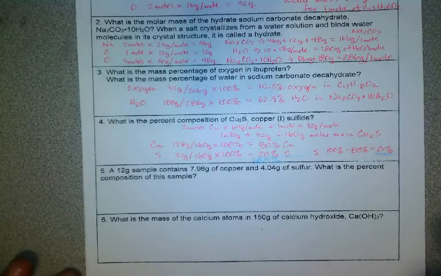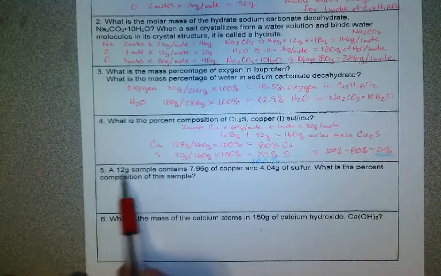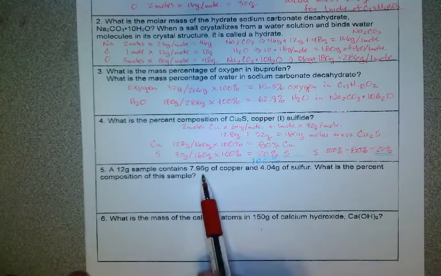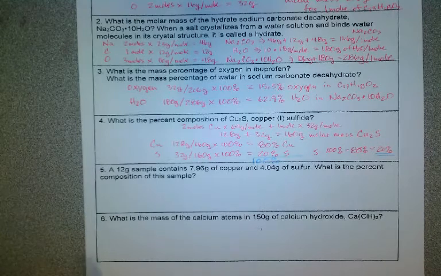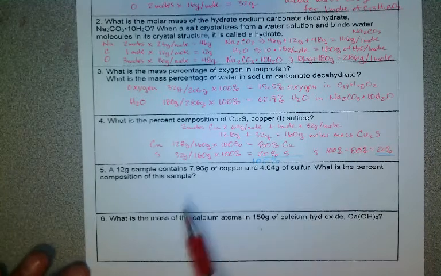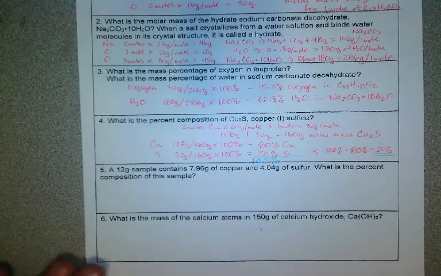And so in this case, we have the total, the 12 grams, and we have how much copper that is and how much sulfur that is, and so we can figure out the percent compositions of those, because again, we have a part and we have a total.